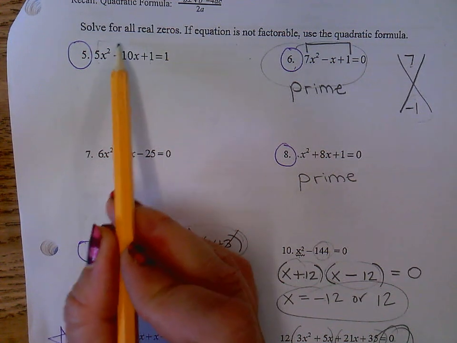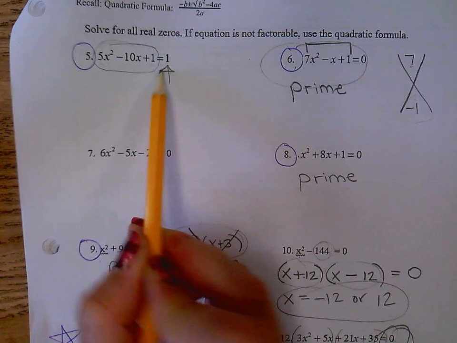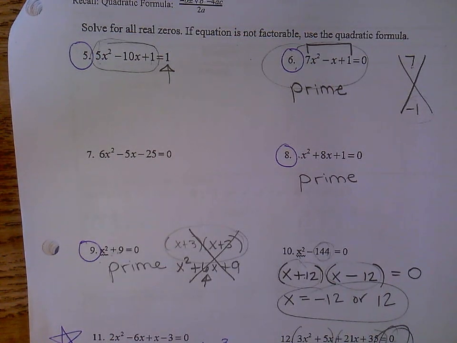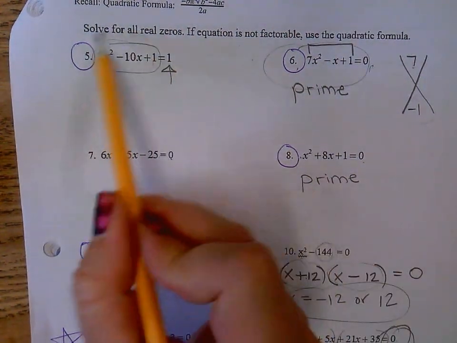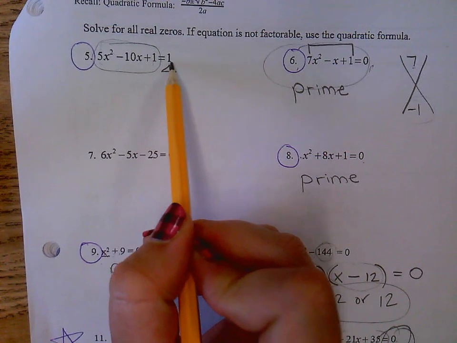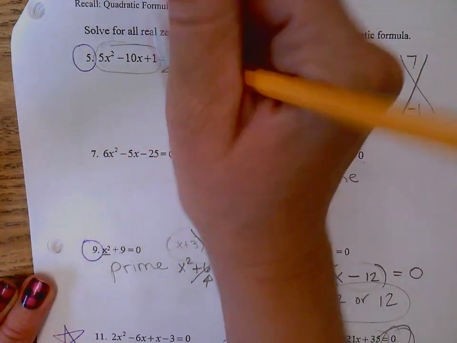So you're thinking that this is a trinomial, but what is it equal to on the right side of the equation? Is it equal to 0? No. Do you see how all these other ones are equal to 0 over here? Before you can make a decision, you have to get it equal to 0 on this side. How would I make it equal to 0? What would be my first step?